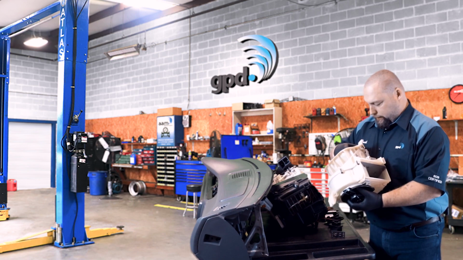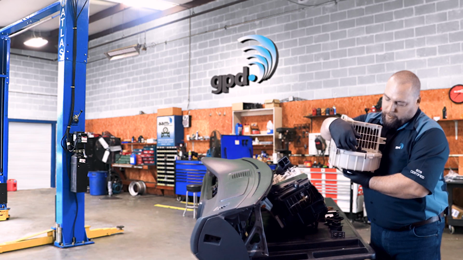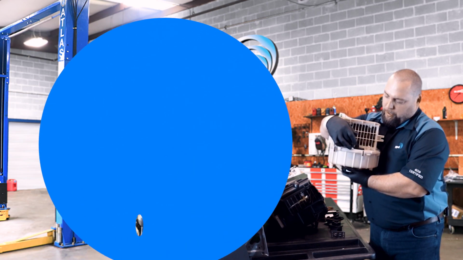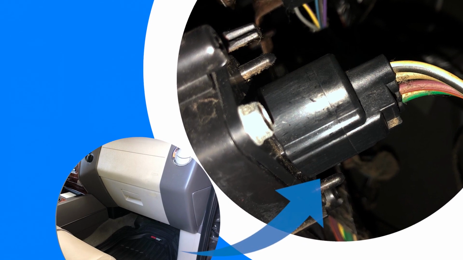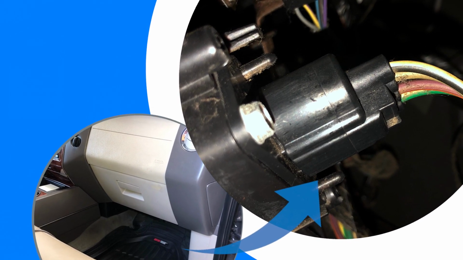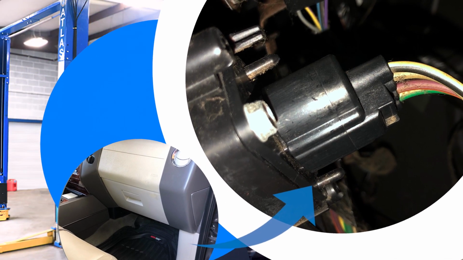Also inside this case is your blower motor resistor. And this is going to be local to your blower motor in just about every application. It actually has to have cooling air from the blower motor, so it's always going to be in the HVAC case close to the motor.